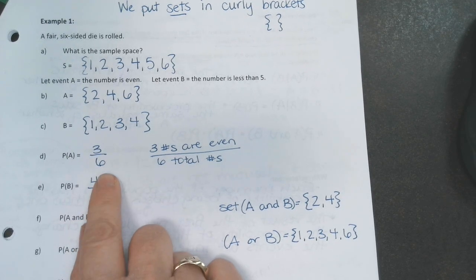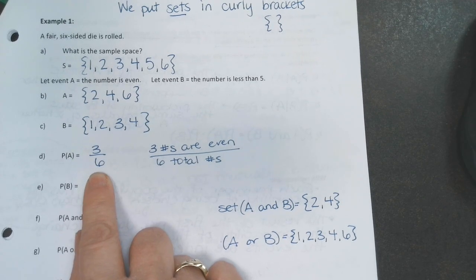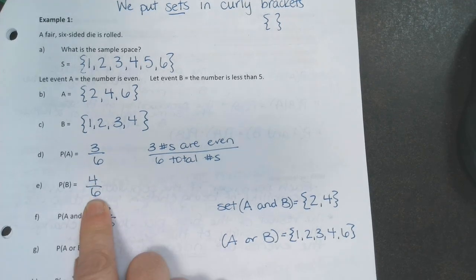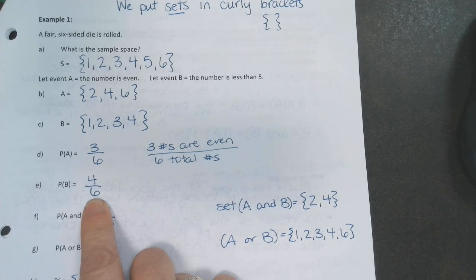So the probability of getting a number in A is 3 out of 6. How about the probability of getting a number in B? Well, there are 4 values in B, 1, 2, 3, 4, out of 6 in the sample space. So there are 6 different things I could roll. 4 of them are in B, so my probability is 4 out of 6.